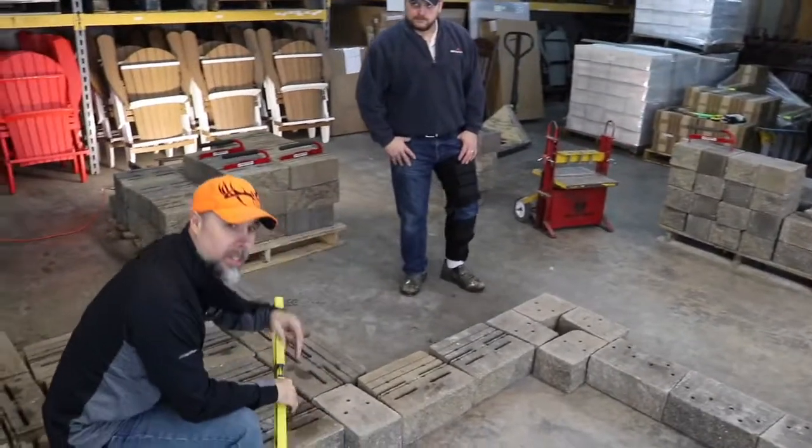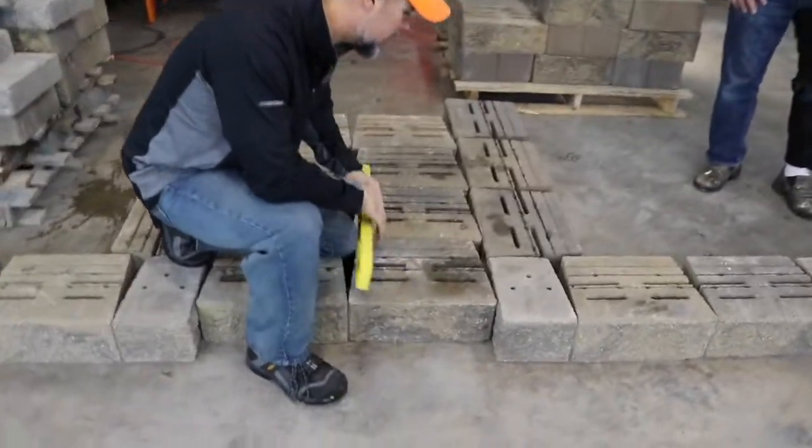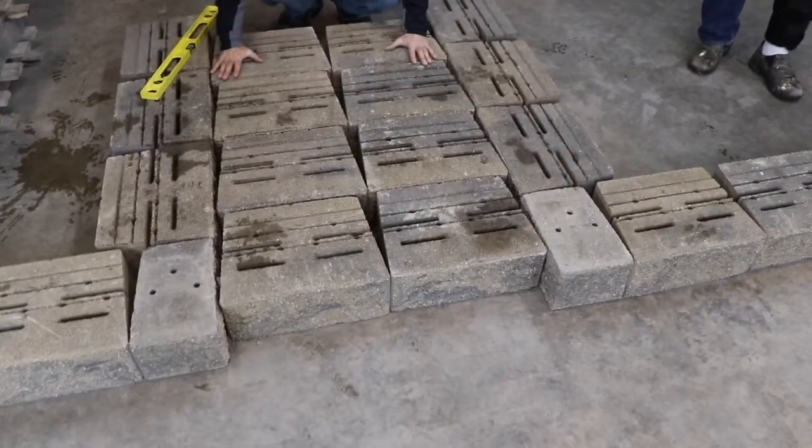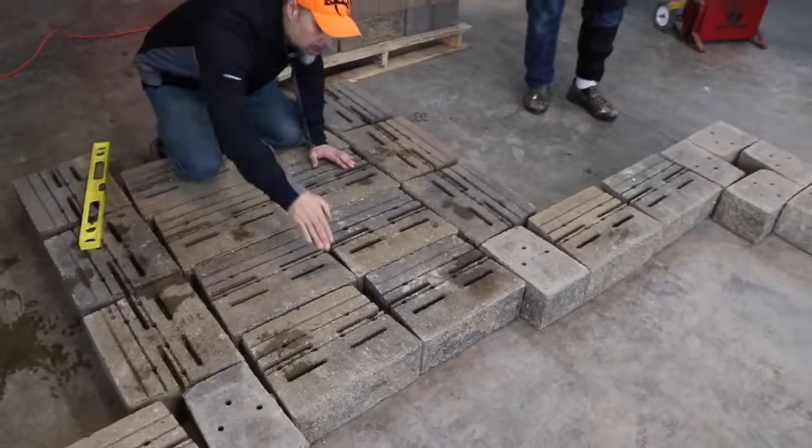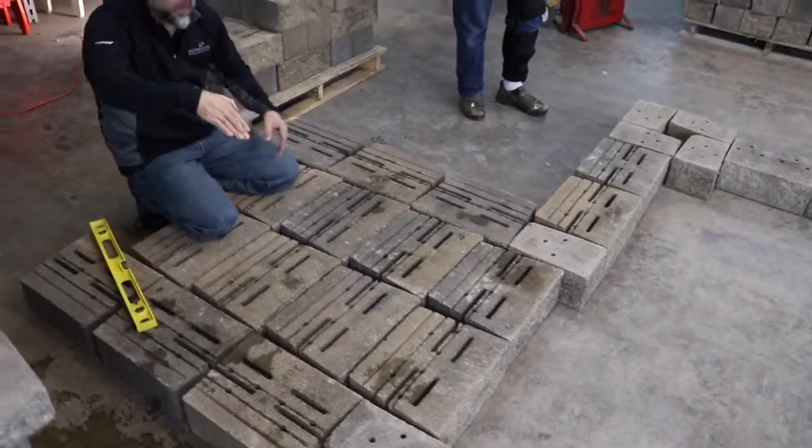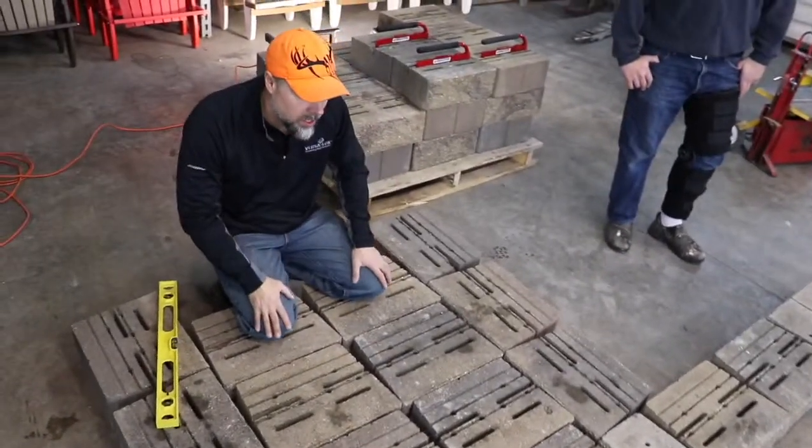Perfect. Okay, so let's come in tight here, guys. I want to show you something. This is your foundation for your stairs. So this is the next level. We'll come up, and come up, and we're going to show you the entire process.